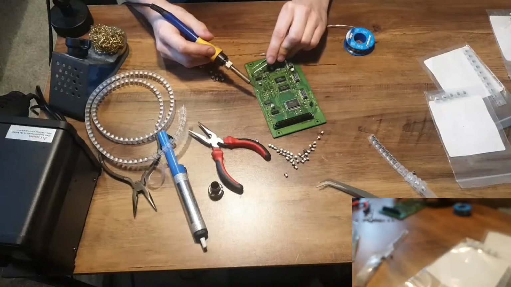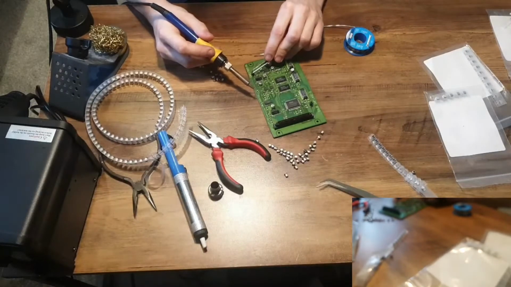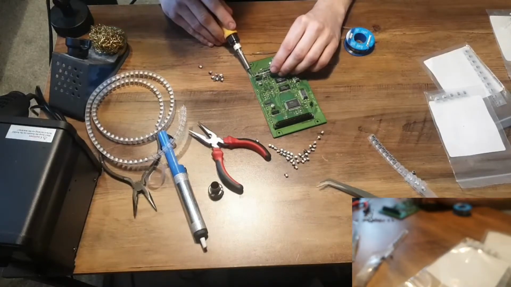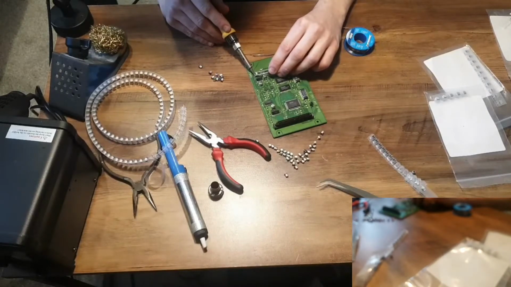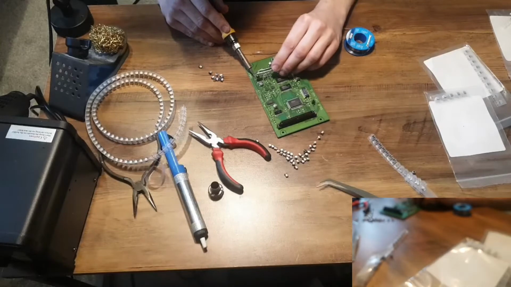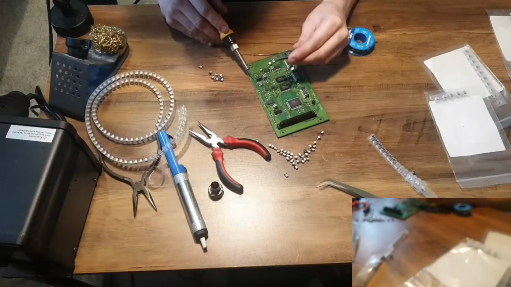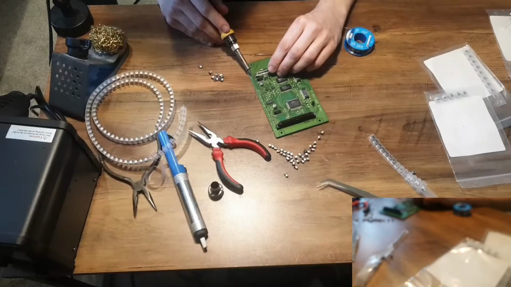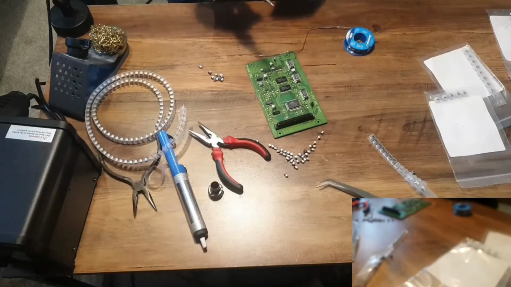Oh, someone got the funk out. Ah, I'm stuck on the other cap, that's what it is.